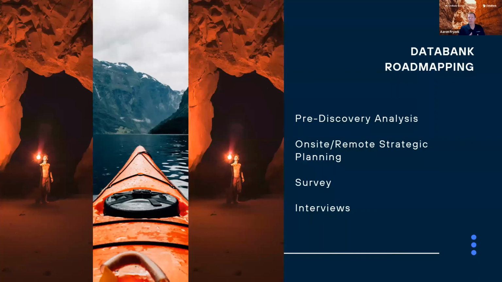One of the things that we like to do in our road mapping first is do a pre-discovery analysis. We walk through your system, we identify current use, we get a picture of how your system is configured, and we do some reporting to understand how people are utilizing particular processes or features within the system. We identify areas that are unique or may cause particular concern as you go through that.